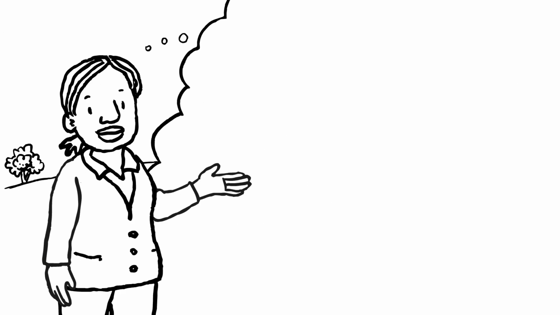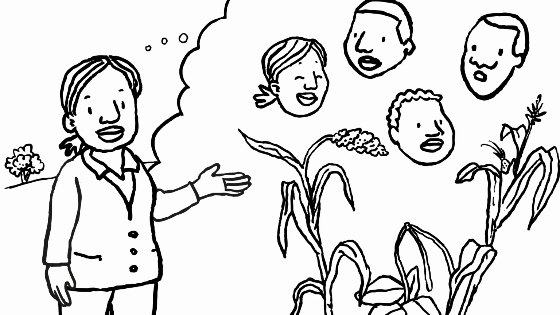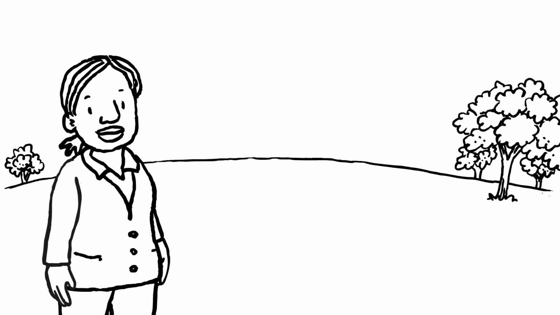Today, experts like Sara have embraced the approach of multi-stakeholder processes. The idea is to involve all people who have an influence on the way farming is done in a region or community. But how can Sara start such a process?